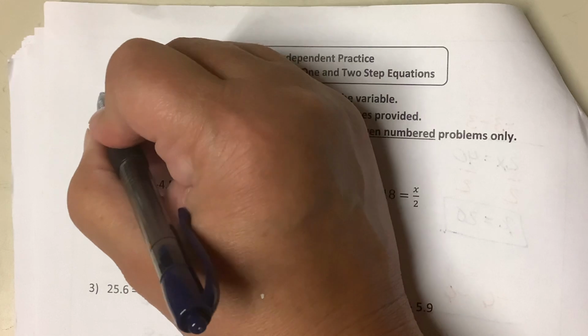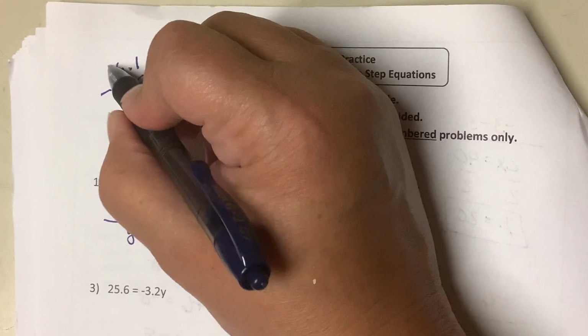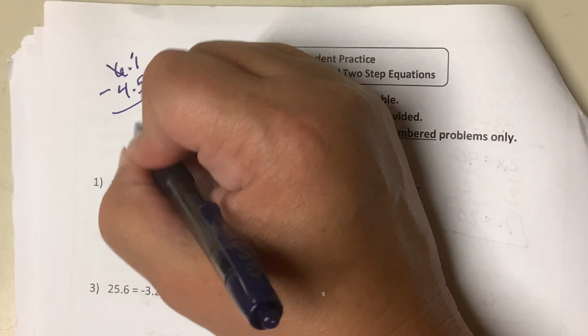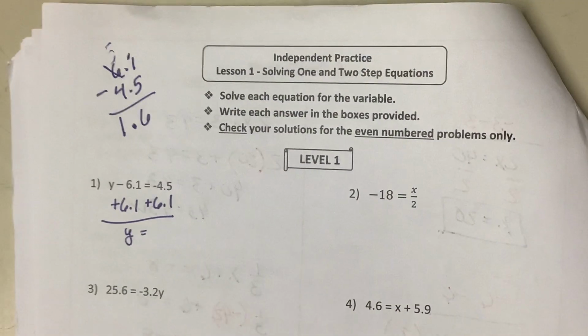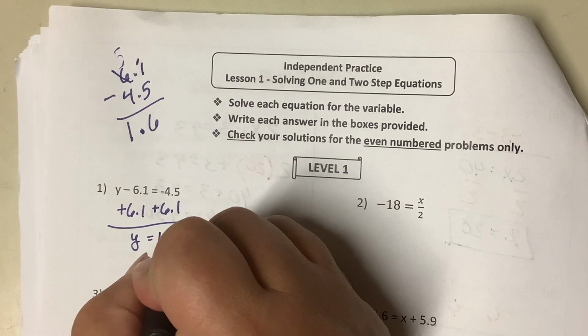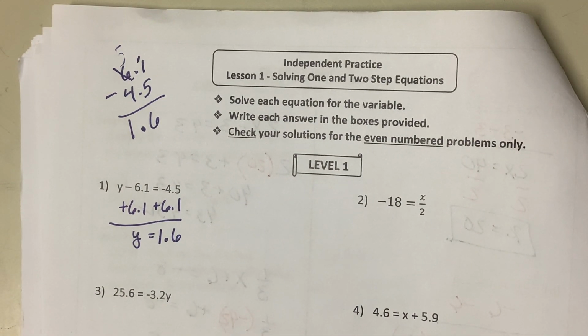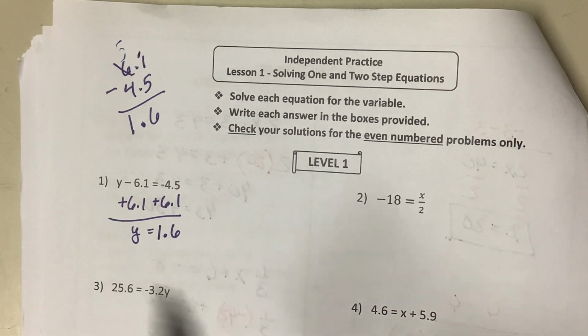6 and 1/10 minus 4 and 5/10. I'm going to borrow from the 6 and get an 11. 11 minus 5 is 6. Decimal point. 5 minus 4, 1. And 6 and 1/10 is larger. So this is 1 and 6/10. It's okay if you don't have your calculator with you to do scrap work. Now, I don't have to check this one because it's not an even number.